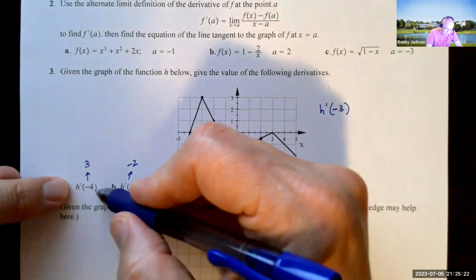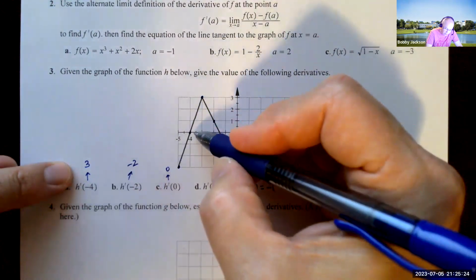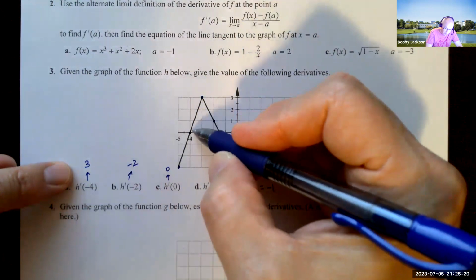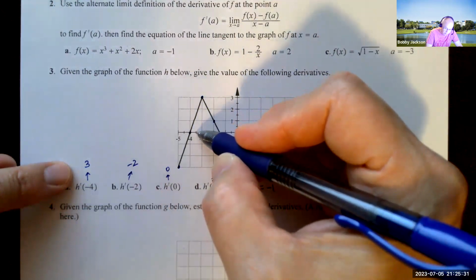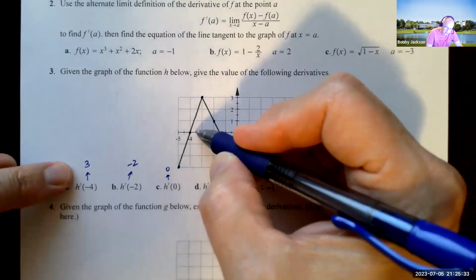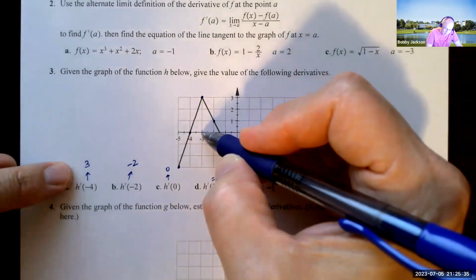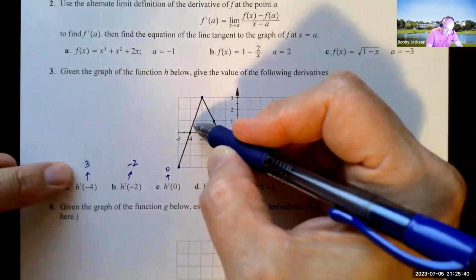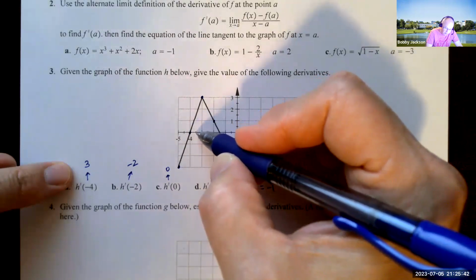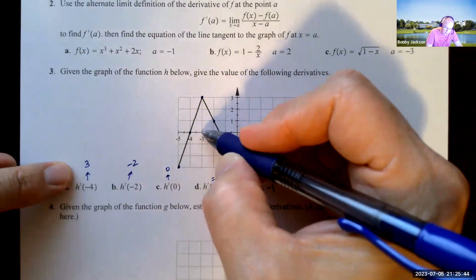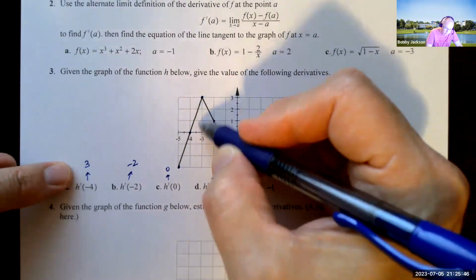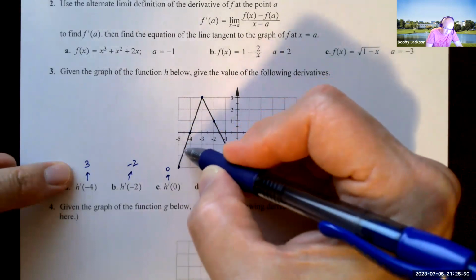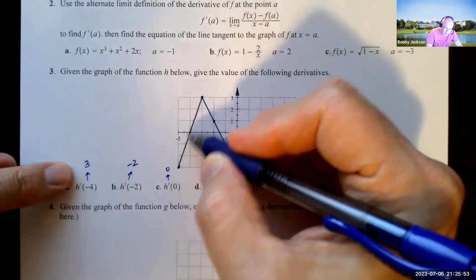I said the derivative h prime at -4 is 3, but h prime of -4.2 is 3. H prime of -3.8 is 3. H prime of -3.5 is 3. H prime of -3.1 is 3, and so on. It's always 3. For any value of x between -5 and -3, the slope is always positive 3.